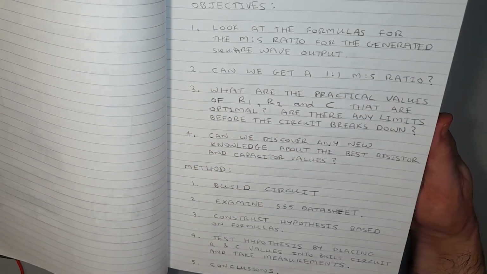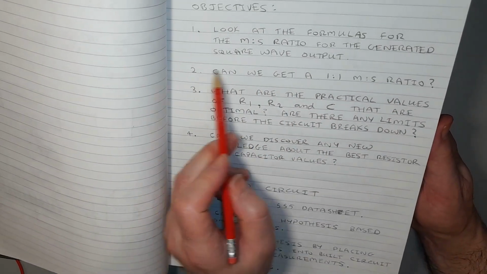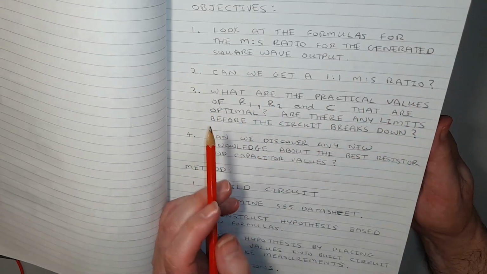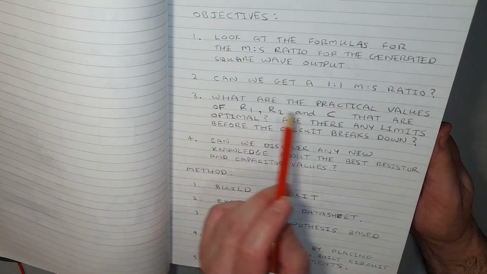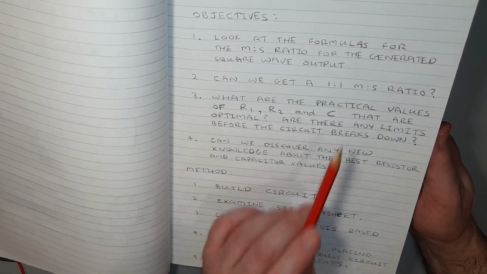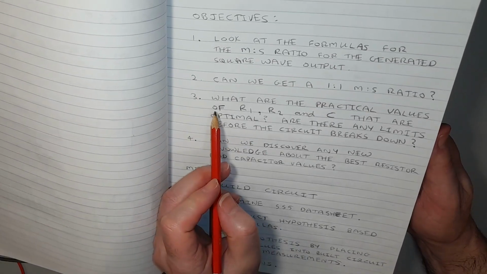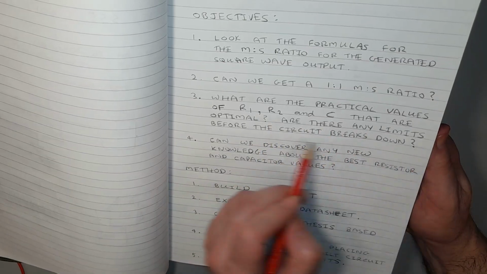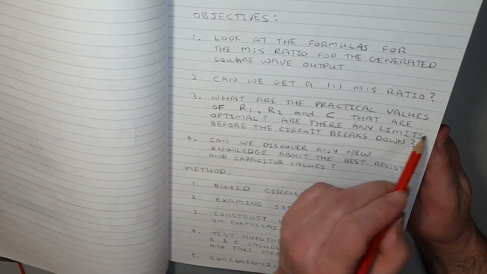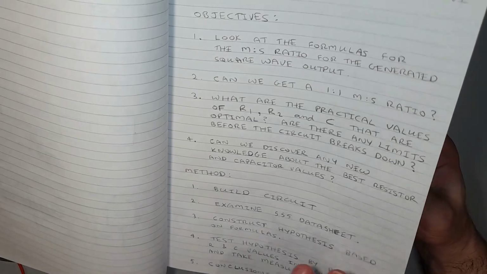And we pretty much can, but we're going to revisit this in a short while. What are the practical values of R1, R2 and C that are optimal, and are there any limits before the circuit breaks down? Well, we haven't checked what the limit is when the circuit breaks down. So let's look at that next.